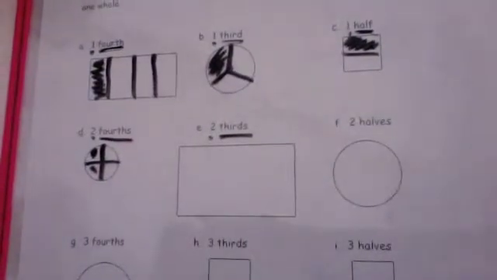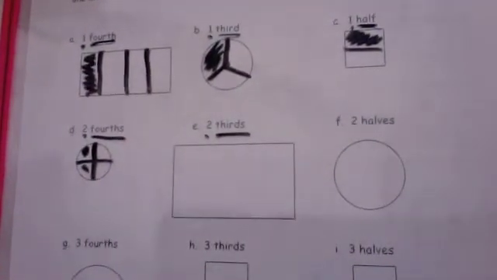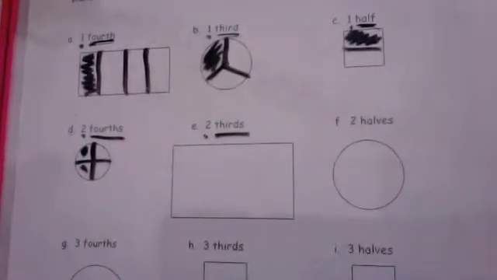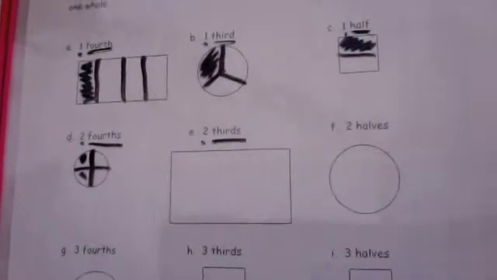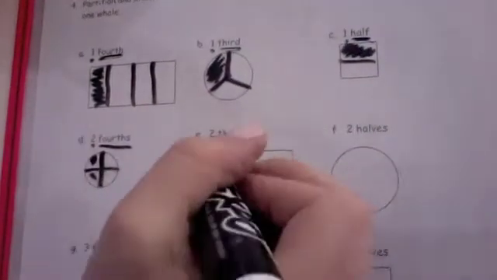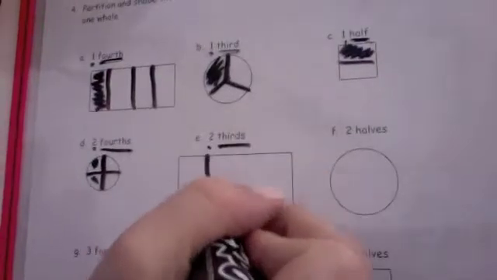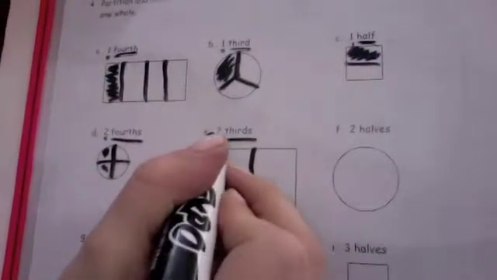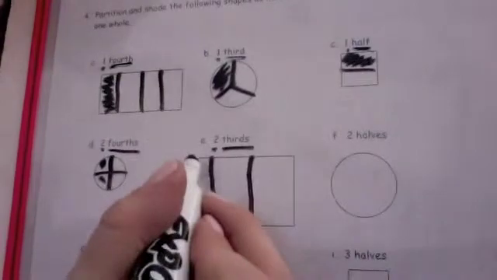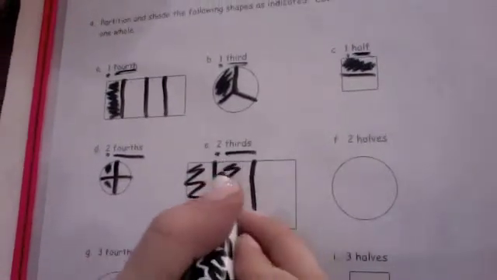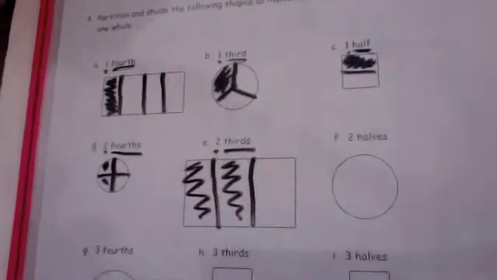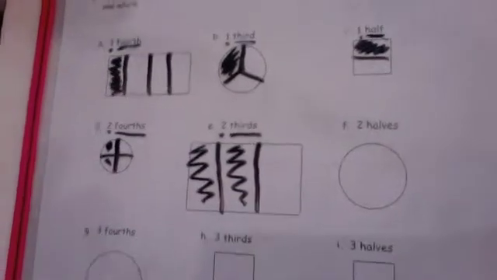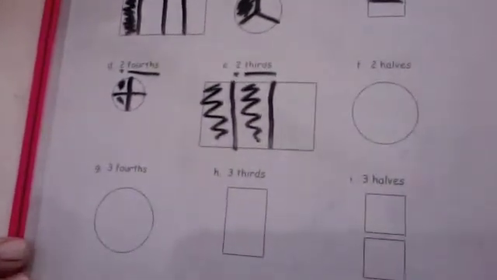E says 2/3. So the first thing I'm looking at is the word thirds. Thirds tells you 3 equal shares. So I want to split this up into 3. You do that by drawing 2 lines in your rectangle. Try your very best to make sure they're equal. That number tells you how many to shade in. 1, 2. So I shaded in 2. That's the fraction 2/3.